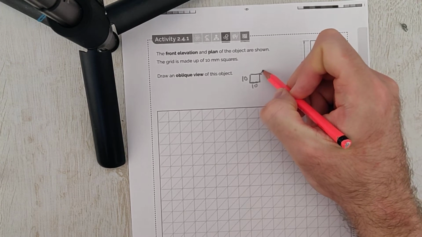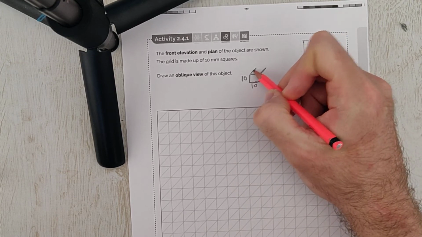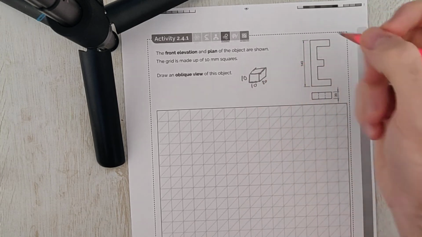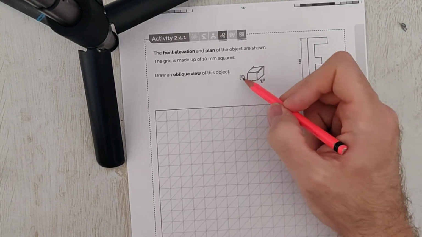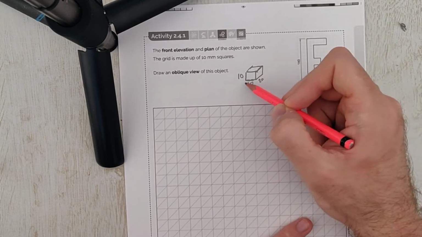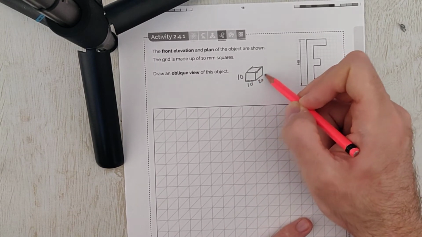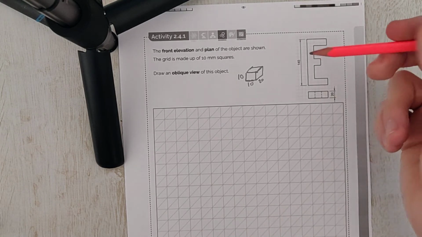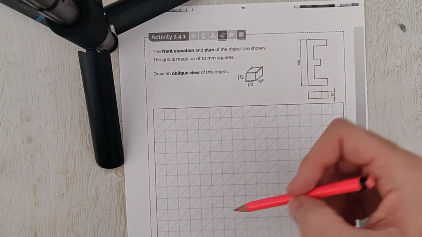However, when I go back like this, it represents 20. Okay? So each one of these squares is 10 down, 10 across, but when it goes back, the depth is 20.